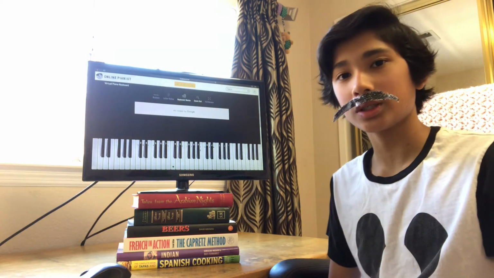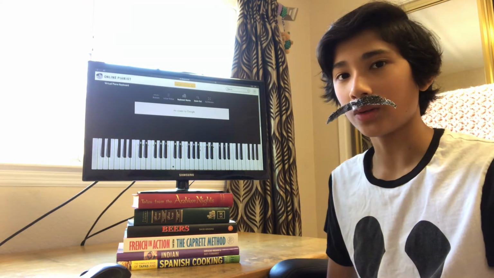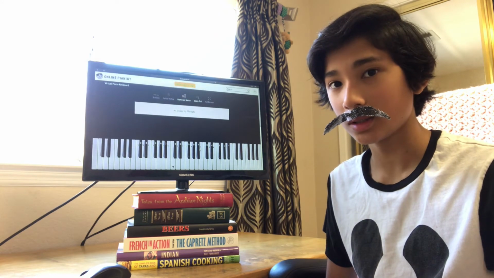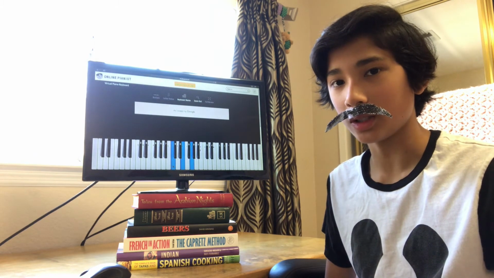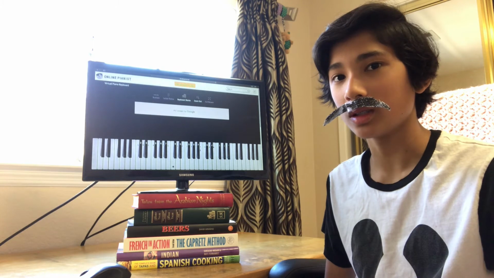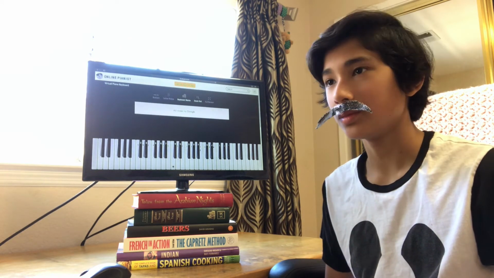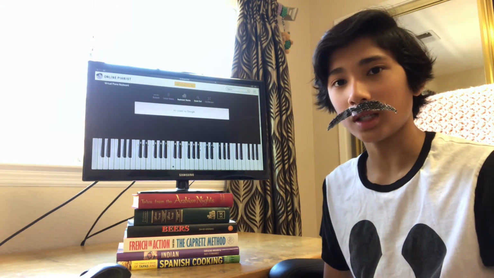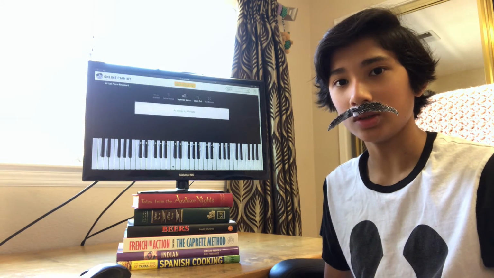The next topic sounds pretty simple. We're going to be talking about broken chords. Basically, instead of playing all notes at once, like how you normally play a triad, you play them separately. Now, this sounds pretty easy, but it's not as easy to spot in music. I'm gonna show you an example of broken chords in music using the Mario theme.